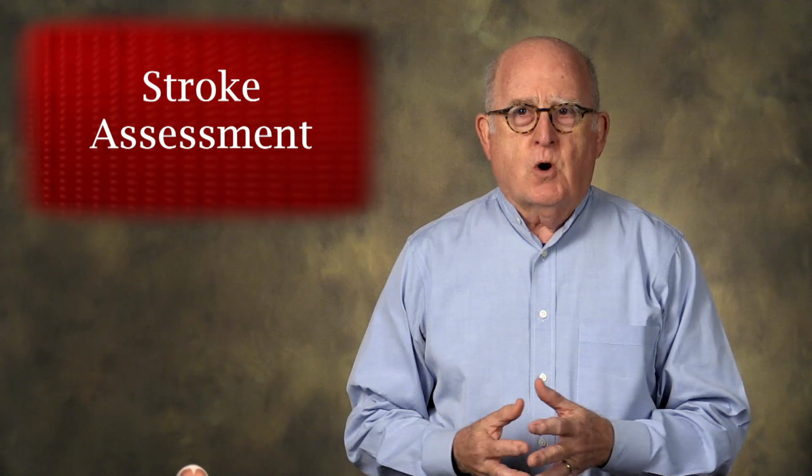Now, stroke assessment is typically done by assessing quickly for weakness. With the Cincinnati Stroke Scale, you check to see can the patient speak clearly, can they grimace with their face, and do they have any weakness in their arms. And that can be tested many different ways. The patient is obviously going to be speaking to you. If they're not speaking to you, you've learned that pretty quickly.